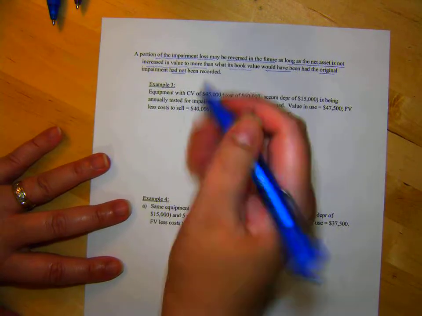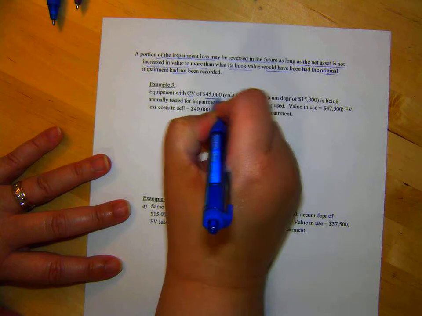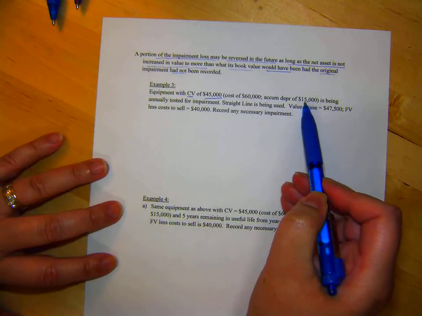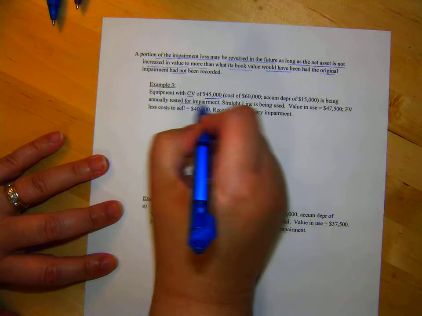So, example 3. Equipment with a carrying value, so on your books, of 45,000, cost of 60,000, accumulated depreciation of 15,000. It's being annually tested for impairment.